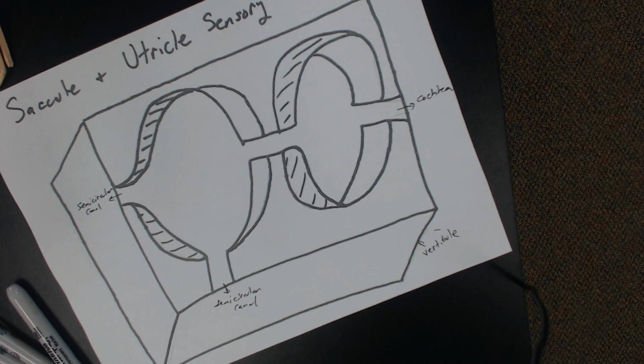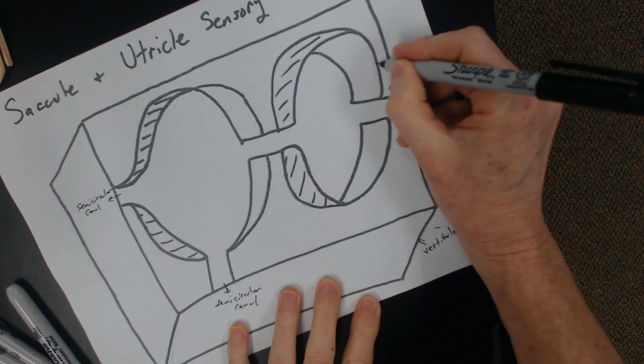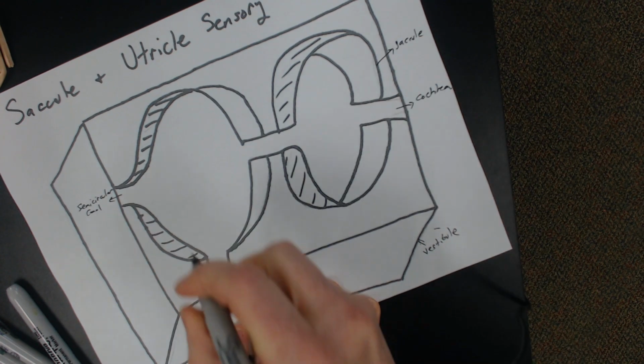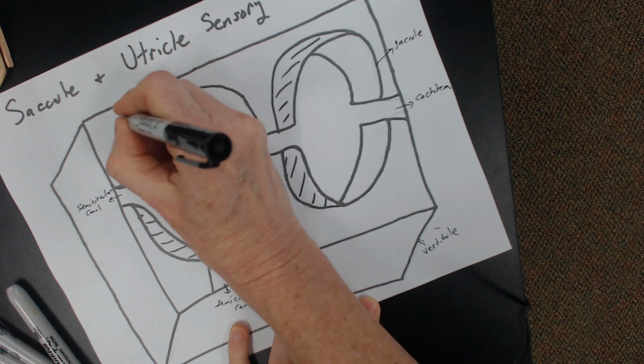Everybody see where we are? Visualize that? All right, like I said, the sensory organ closest to the cochlea is your saccule, S-A-C-C-U-L-E. The one furthest away from the cochlea is your utricle.